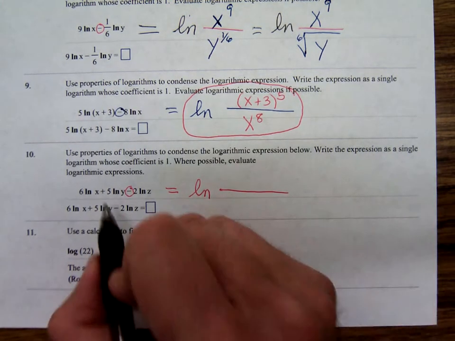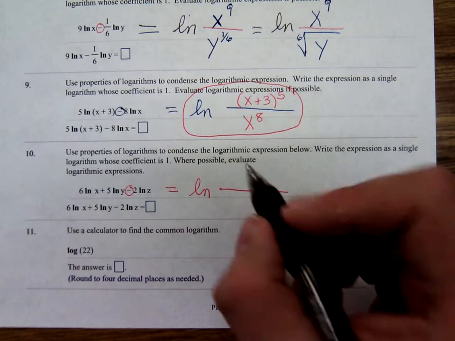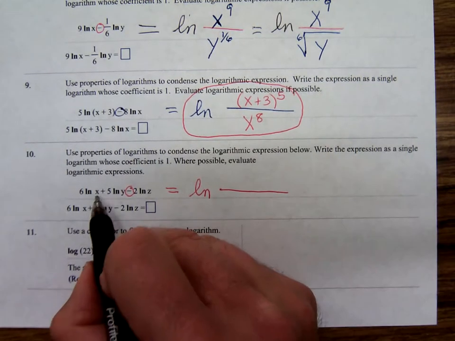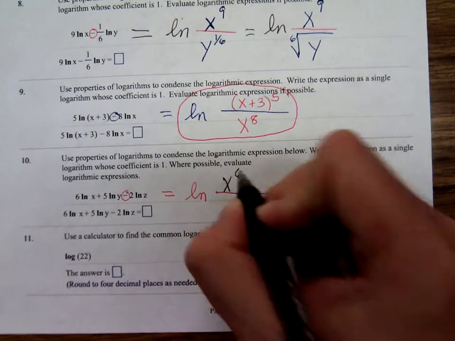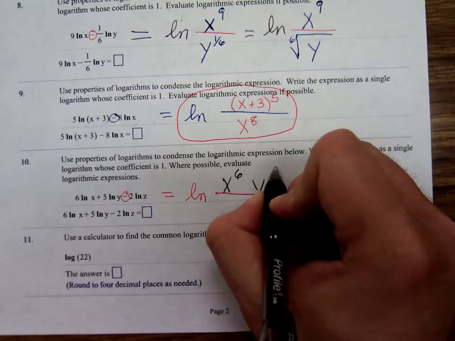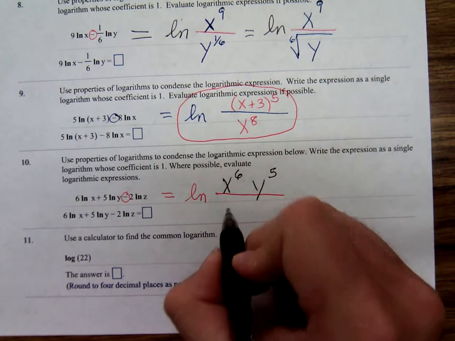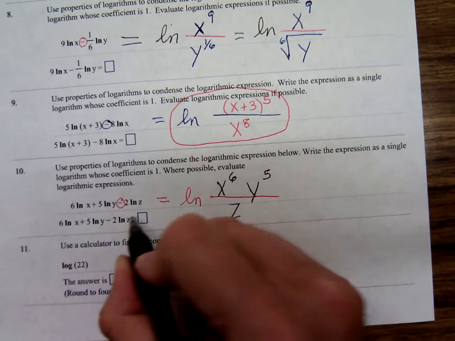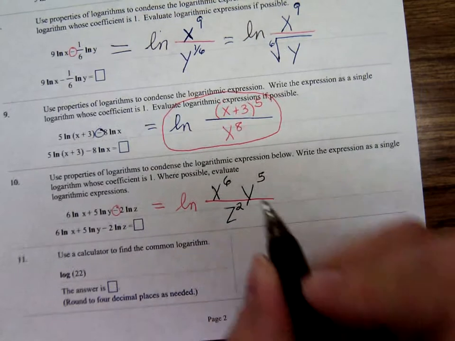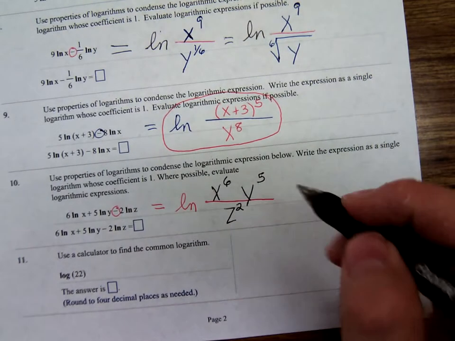What's going to go on top and on the bottom? You put an x to the 6th on the top, a y to the 5th on the bottom, and a y to the 5th beside it, and a z squared. I'm hearing the noise in the hall, so I'm in a hurry. We're out of time.